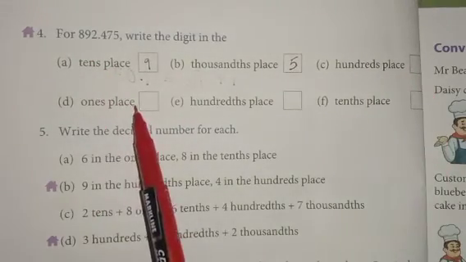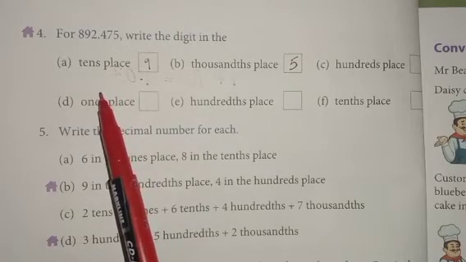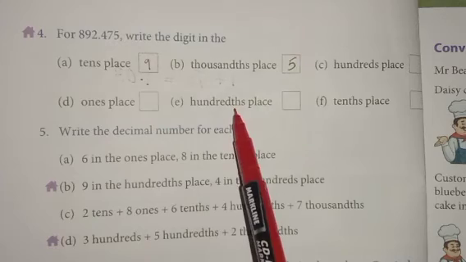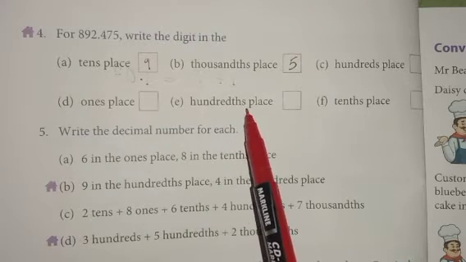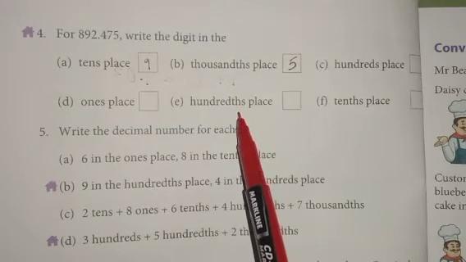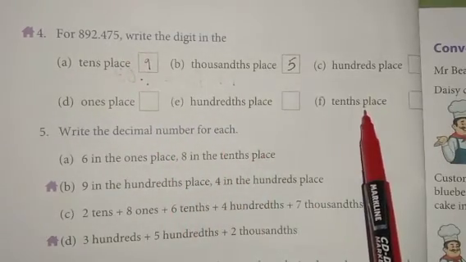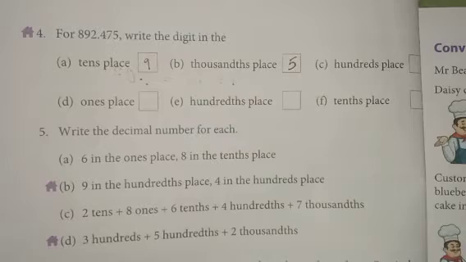Then the ones place. Here, which one is the ones place? 2. So we can write it in the ones place. Then hundredths. This is the decimal part, so here the hundredths place is 1, 7. Then the tenths place is 4, so we can write 4.